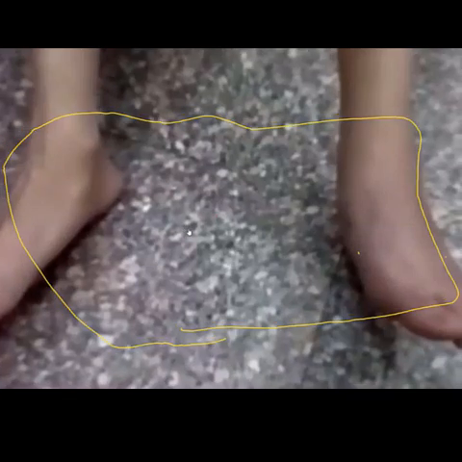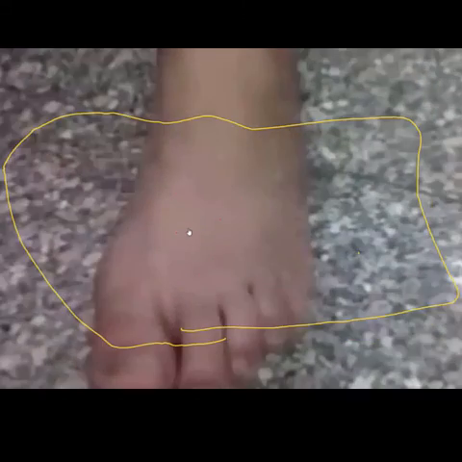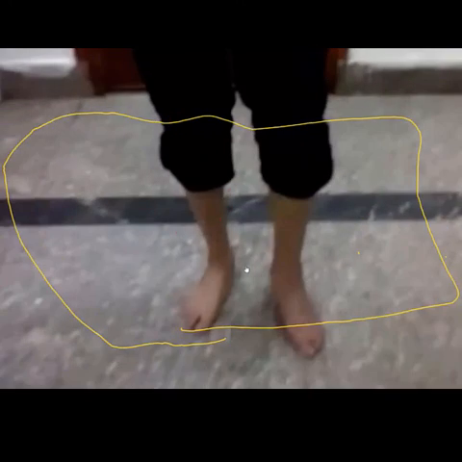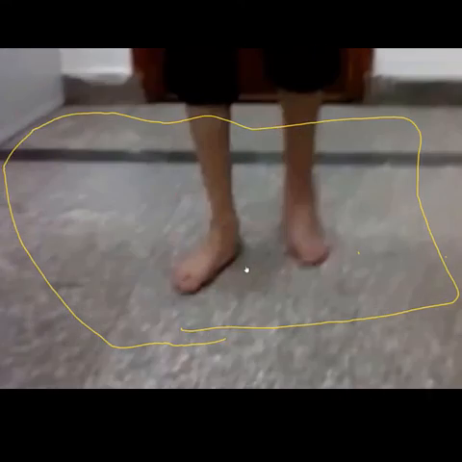This is a movie which we have done before in one of our patients. This patient was a manual laborer who used his leg.